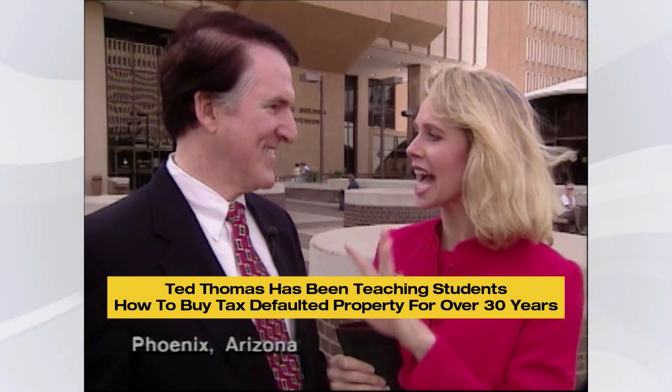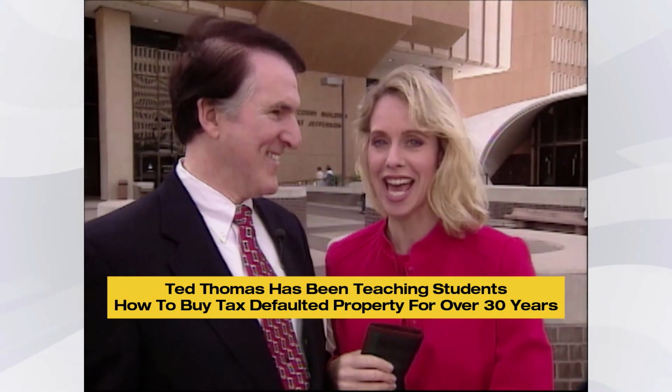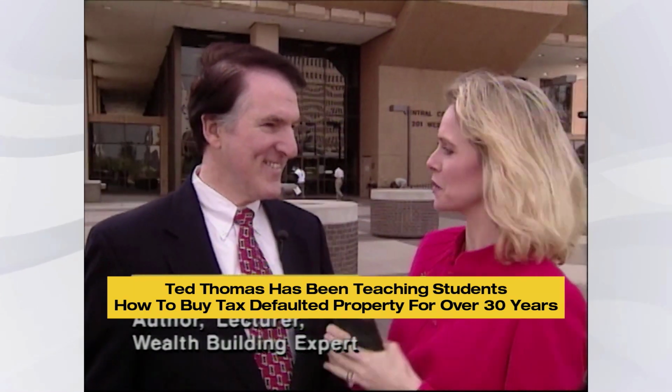In some cases, a property just needs a Band-Aid. I know that. Other cases, it's going to be major life-saving surgery. Buy the ones that just need a Band-Aid. Don't get the other ones.